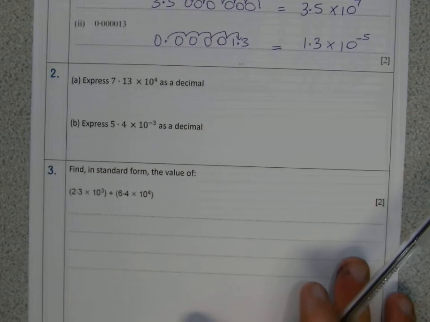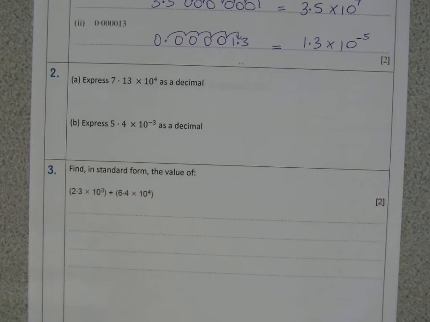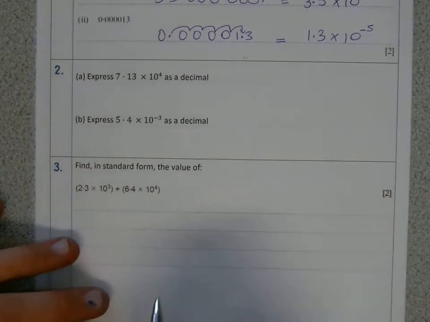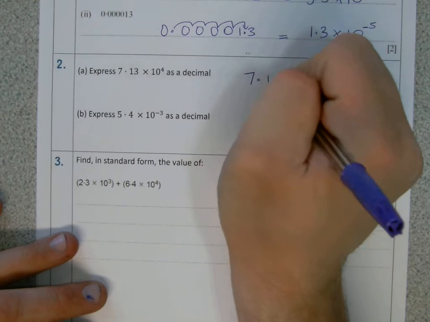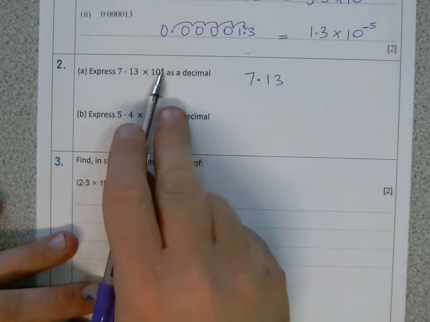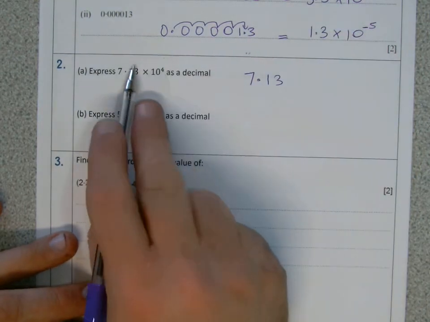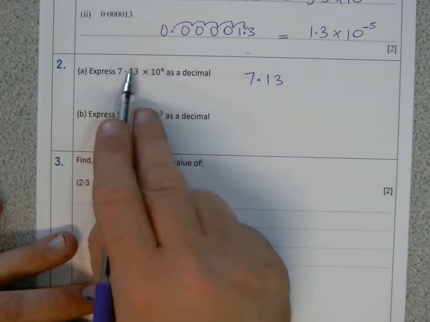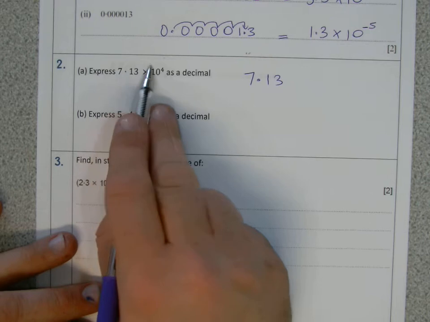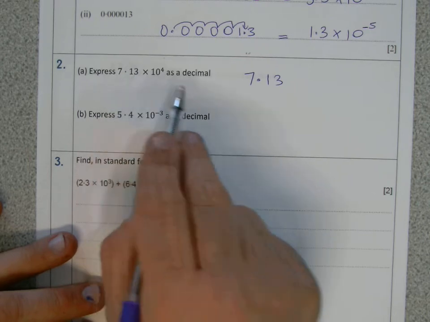Okay, so question 2 then. Express 7.13 times 10 to the 4 as a decimal. So this now is a reverse process. If I write 7.13, because it's 10 to the positive 4, this is going to be a big number. So we need to move the decimal point to the right so that it gets larger.